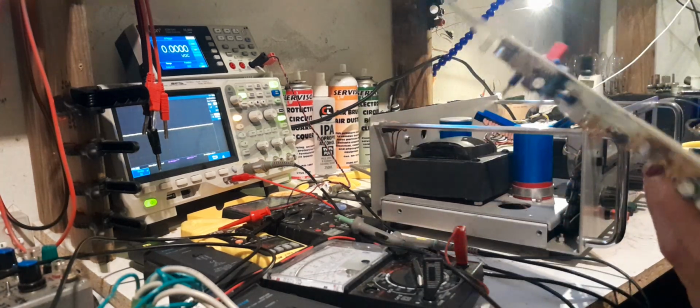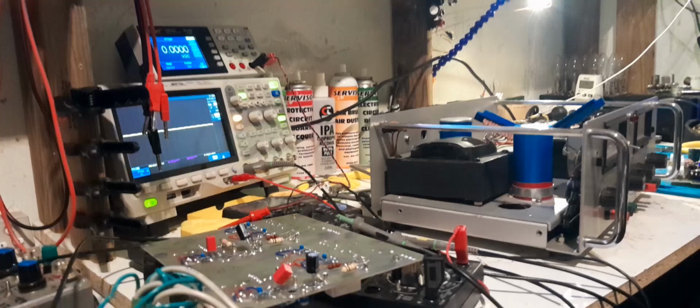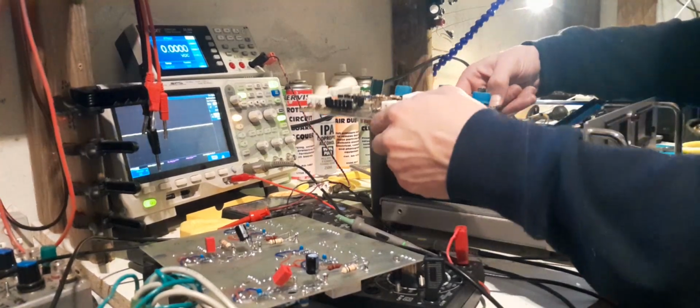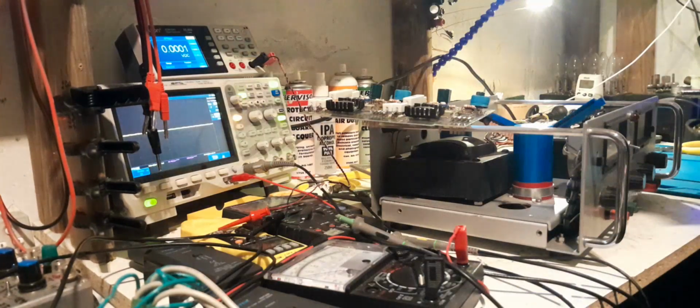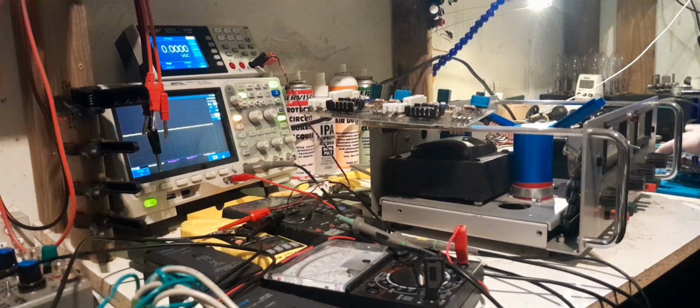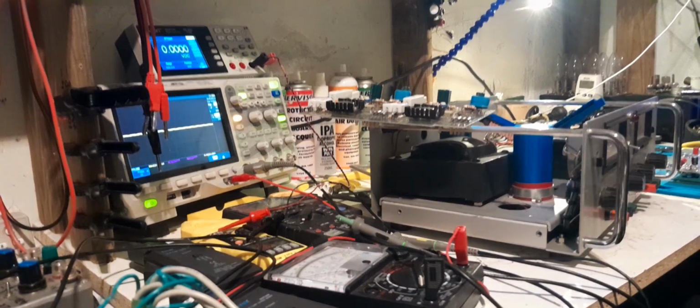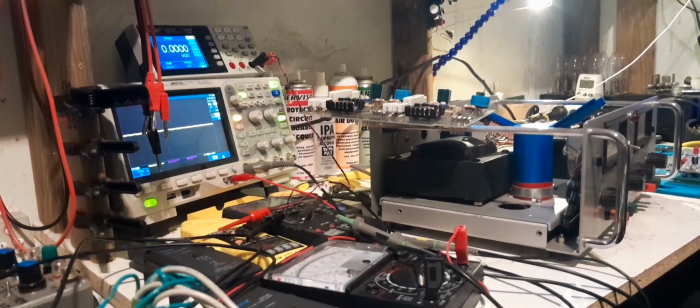No matter what I add, it isn't doing anything. So I've arrived at the conclusion that I need to put all different op amps in here, but just so everyone knows what's going on, I'll pause the video, I'll change another op amp, and I'll come back and continue.